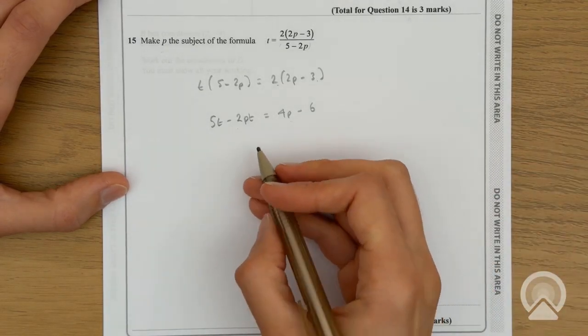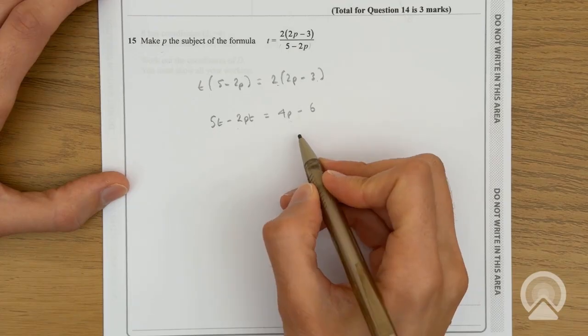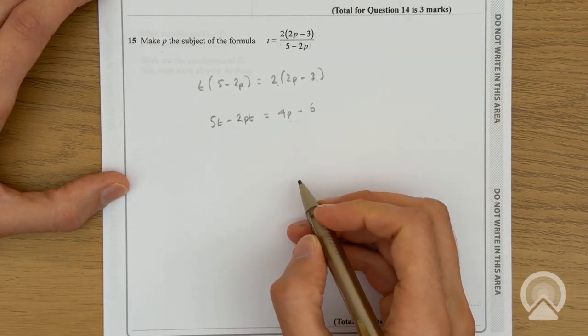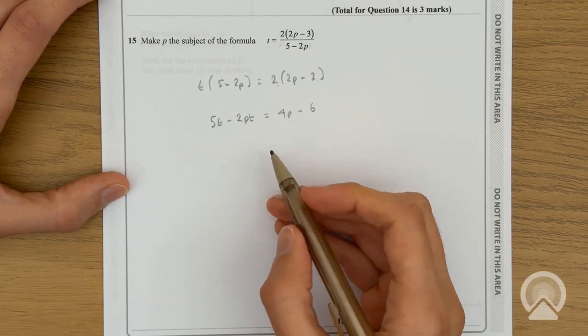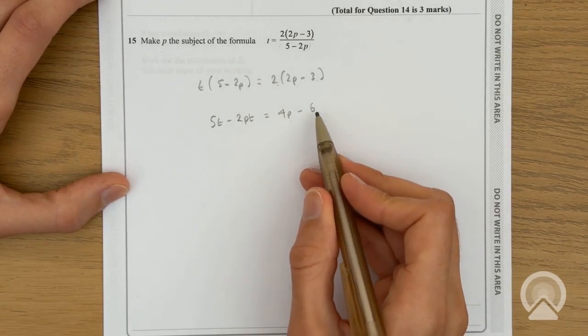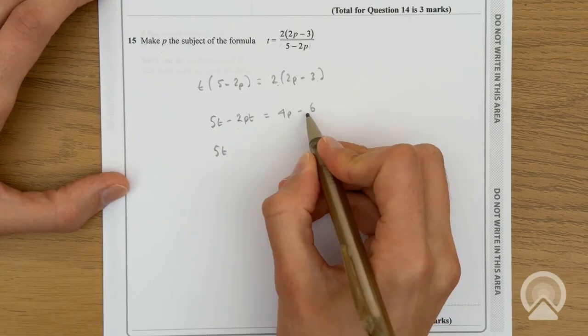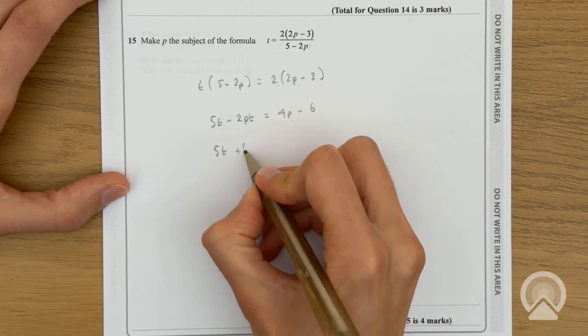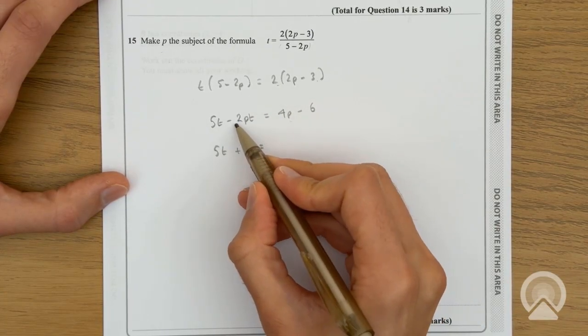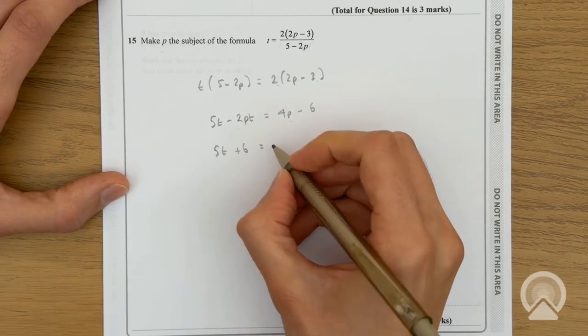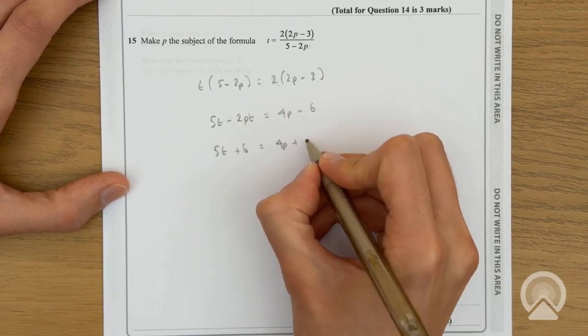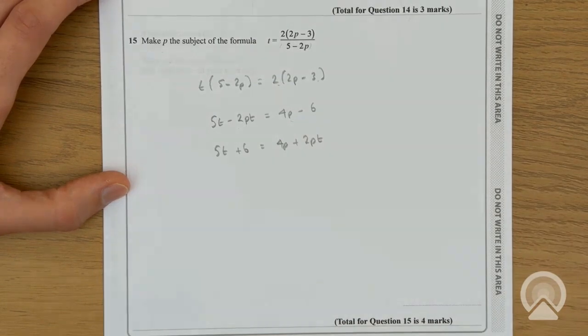Well, it'd be right if you said, we want to get all the p's on the same side of the equation. In this case, it's easier to add 2pt to this side and add 6 to this side. So if we do 5t, add 6 to both sides, and then add 2pt to both sides, we get 4p plus 2pt.